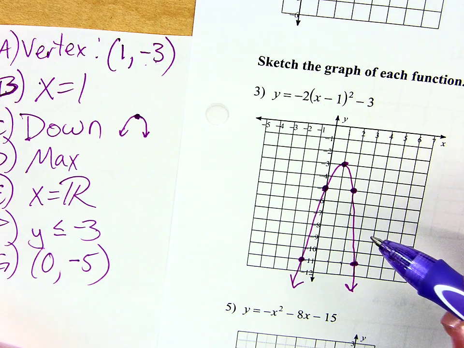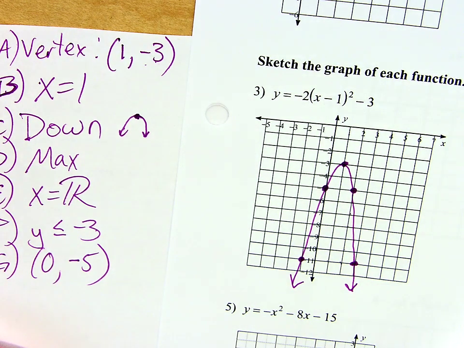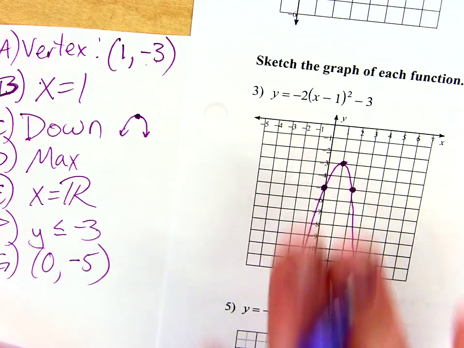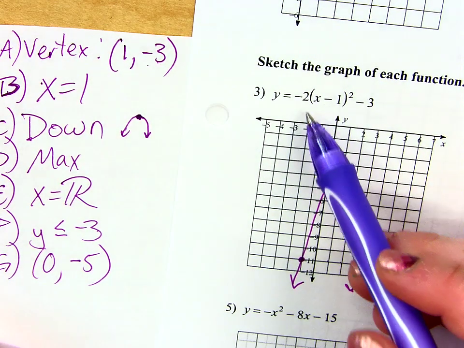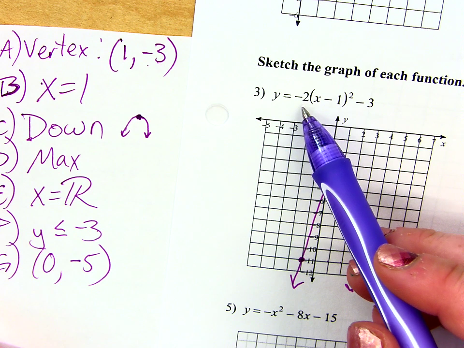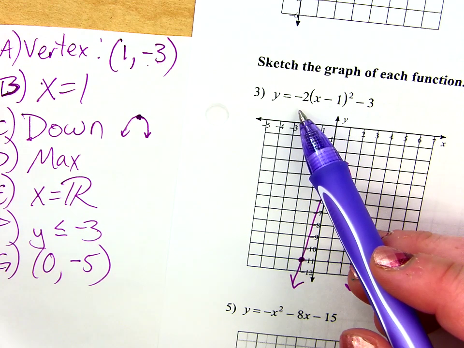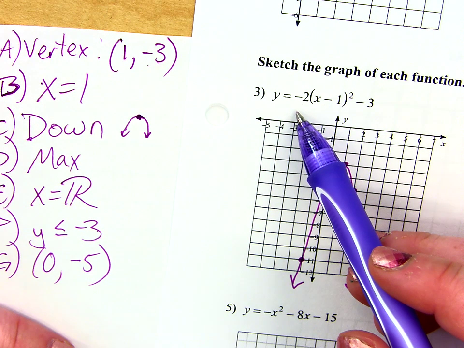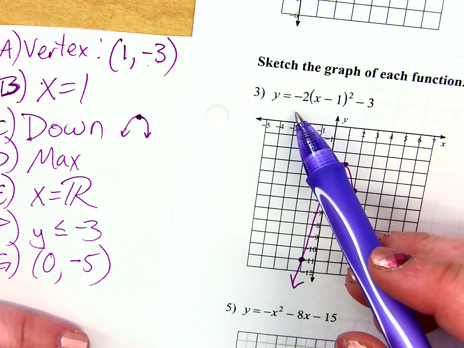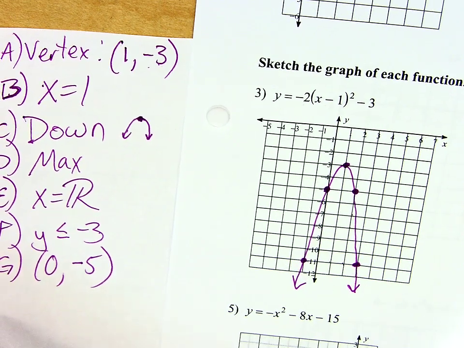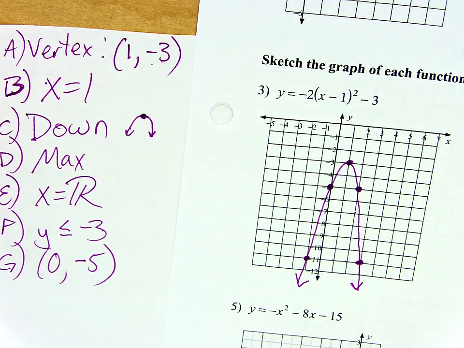Oh, I didn't ask you wide or narrow on this? Well, that's weird. I may ask you that tomorrow. Without graphing it, would this have been wide or narrow? Narrow. If A is any number bigger than 1, remember the sign doesn't matter for that. That just tells you up or down. So really you're looking at the absolute value of A. If it's bigger than 1, it's narrow, and the bigger it is, the more narrow it is. So to get wide ones, we have to have fractions.